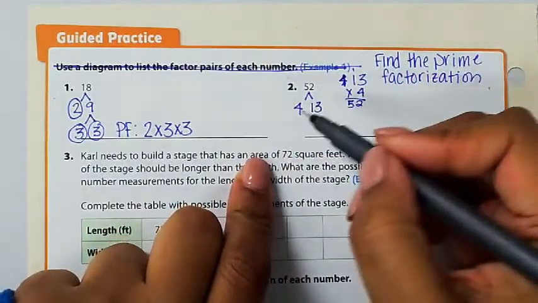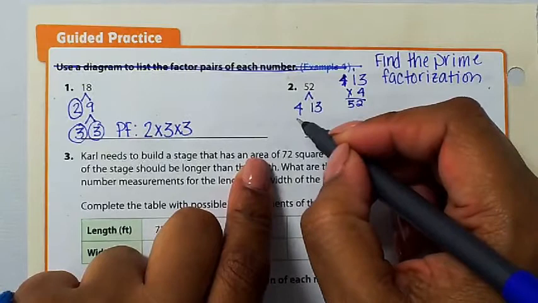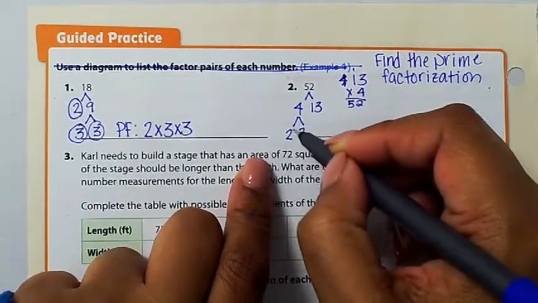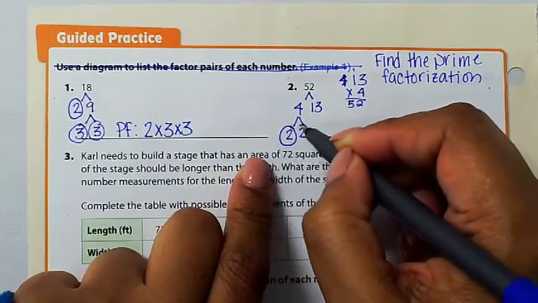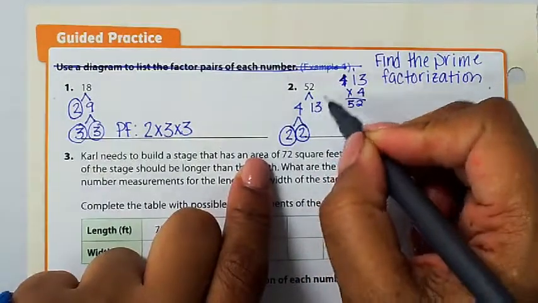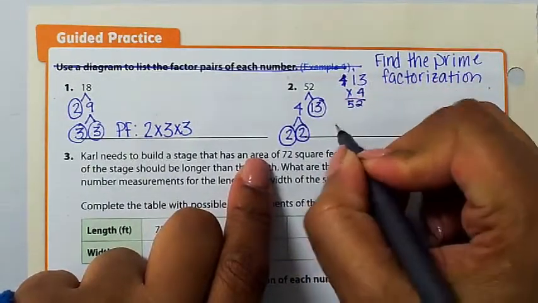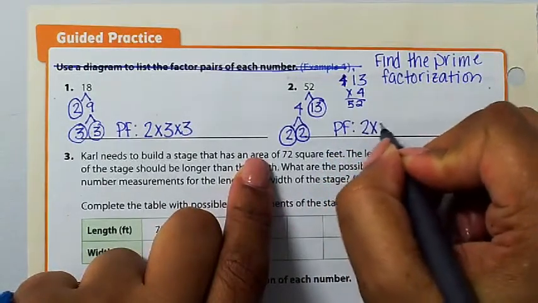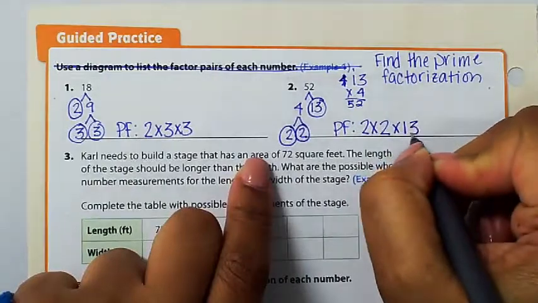All right, so 4 is composite, so I break it down into 2 times 2. 2 is prime, so I circle it, and 13 is prime. So our prime factorization of 52 is 2 times 2 times 13.